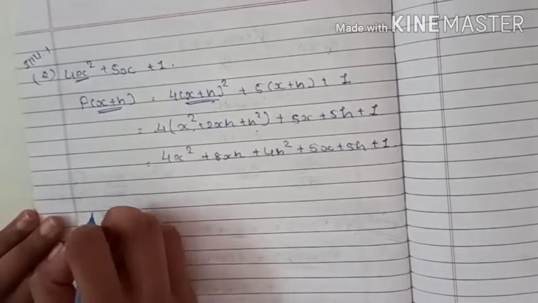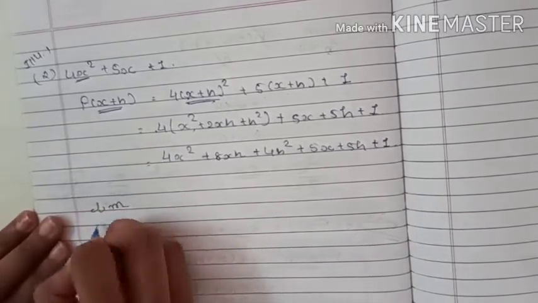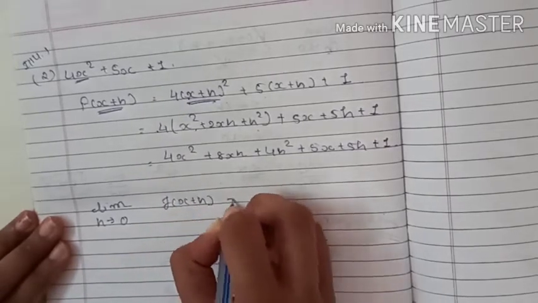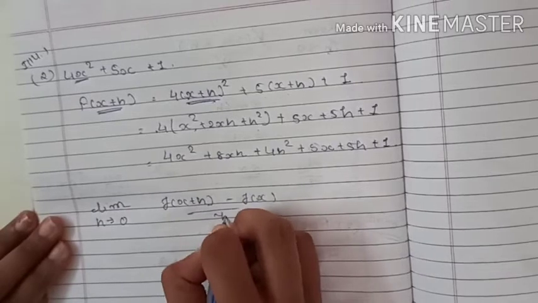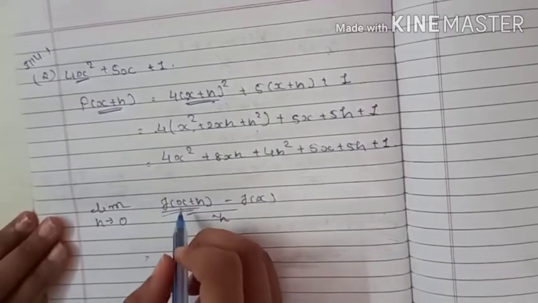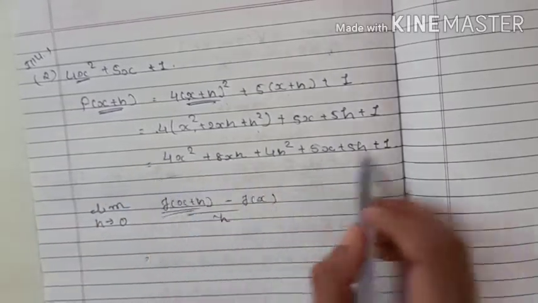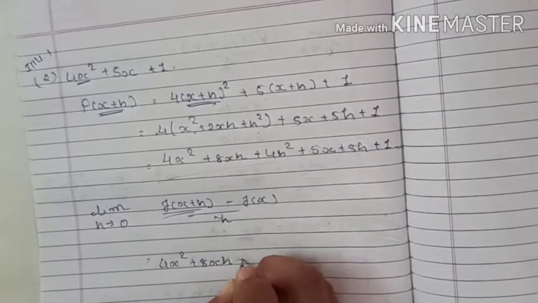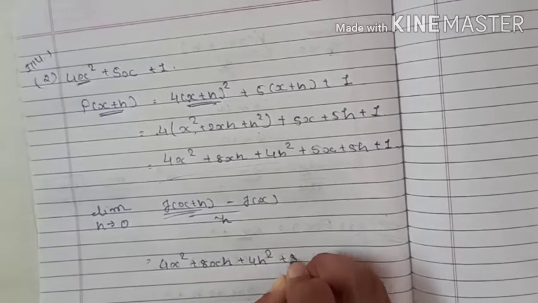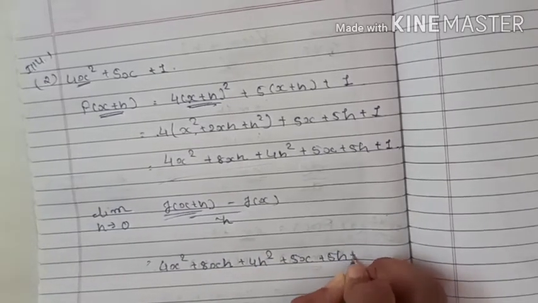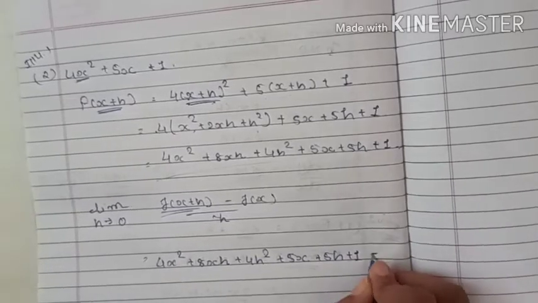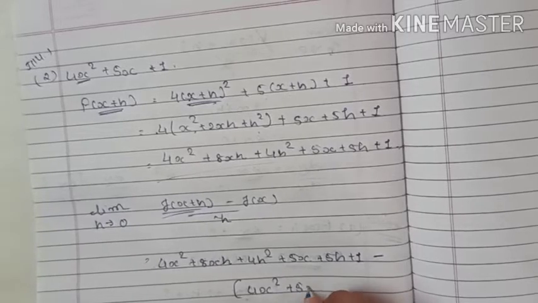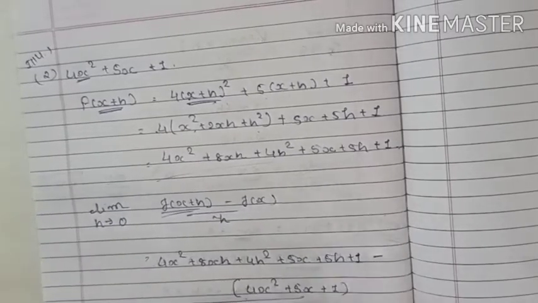Now we are putting the format limit h tends to 0 of f of x plus h minus f of x upon h. The value of f of x plus h is this. So 4x square plus 8xh plus 4h square plus 5x plus 5h plus 1 minus, in a bracket, 4x square plus 5x plus 1 upon h.